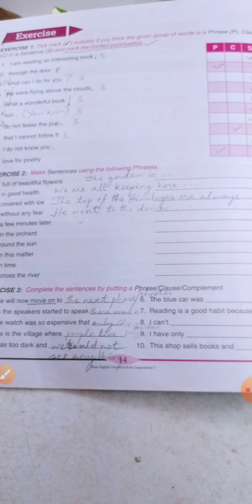I think it's easy, all of you can do it. So I have already done it for you. And one more thing, it is asked here to mark the correct punctuation. You have to put it into proper punctuation. Suppose it is a sentence, you have to check whether it starts with a capital letter or not.